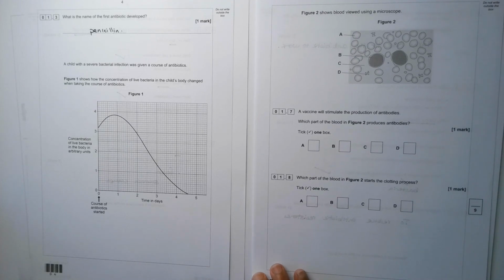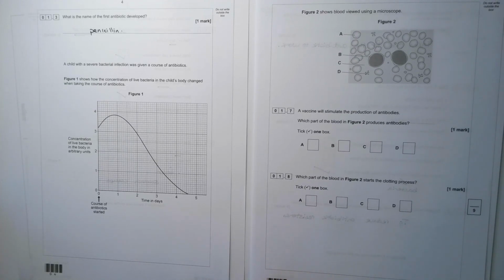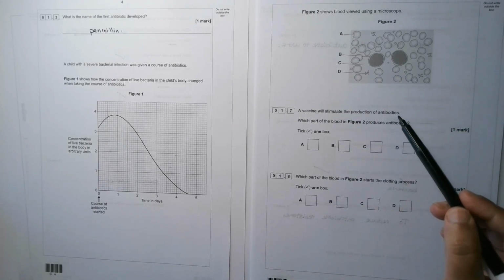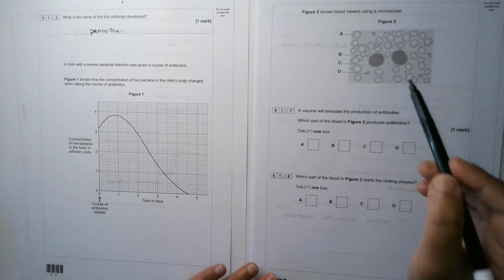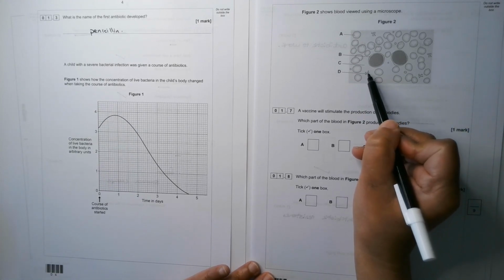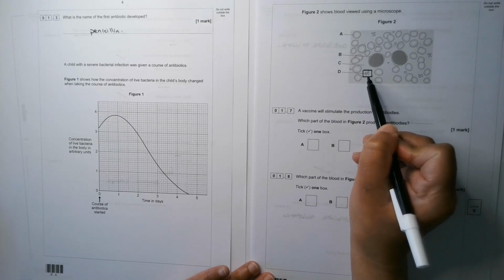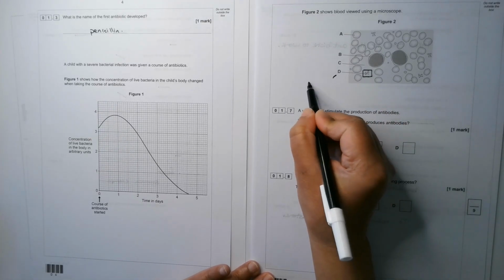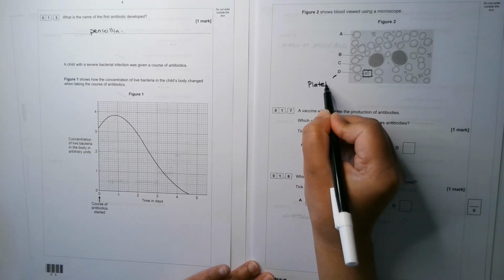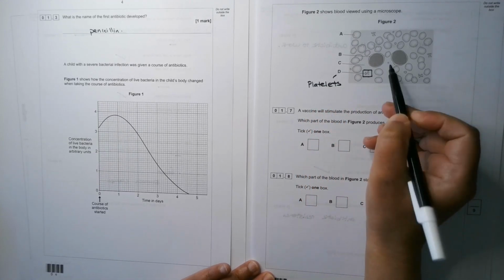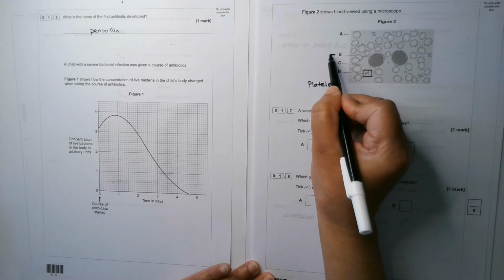Figure 2 shows blood viewed using a microscope. Okay, so let's just quickly go through each of these components. So let's start off with these fragments that you see here. These are broken up cells. So D must be platelets. B must be white blood cells.